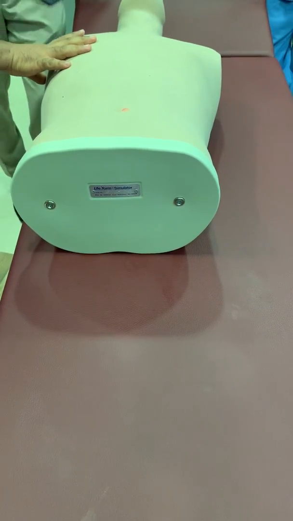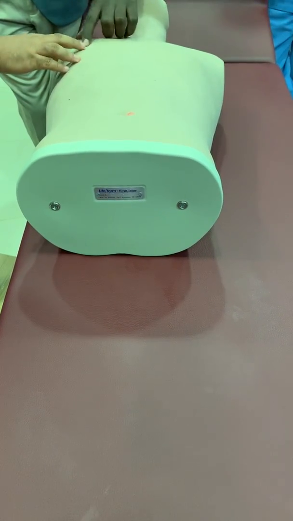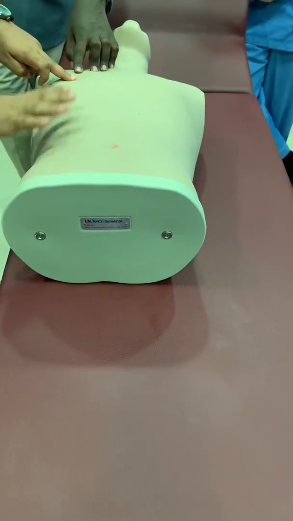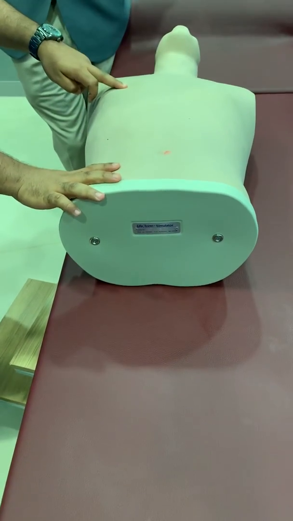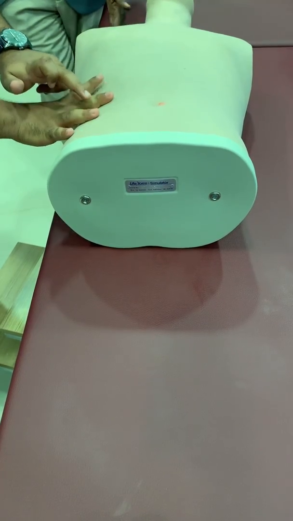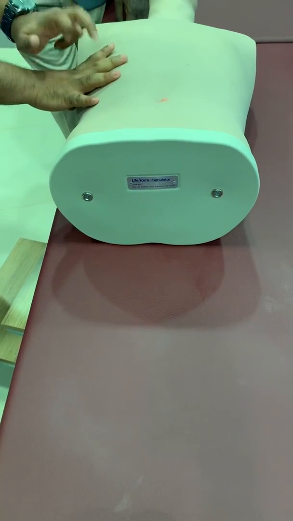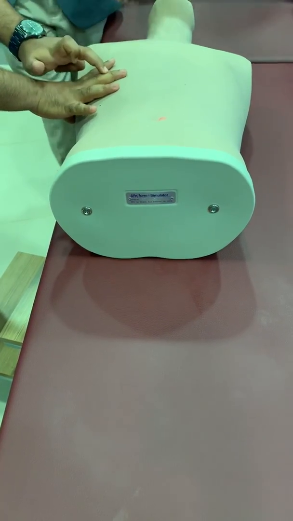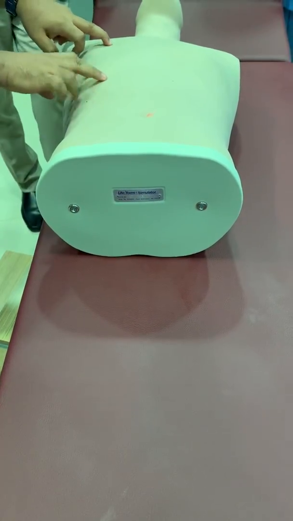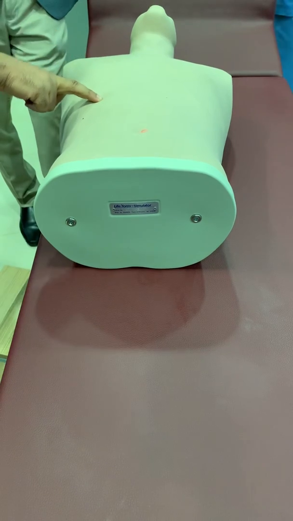Now if the percussion note was okay, the upper border is defined here. How to define the lower border: find the available percussion note, percuss from there and go upward corresponding to the midline until you find dullness. Dullness started from here, so this distance is the liver span. Measure the distance, about 12 cm.